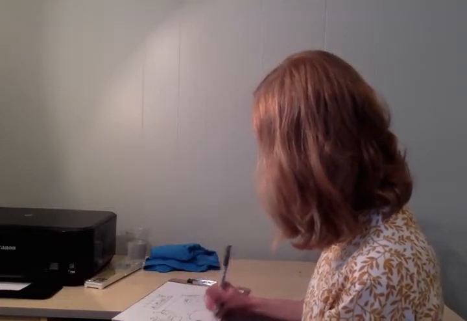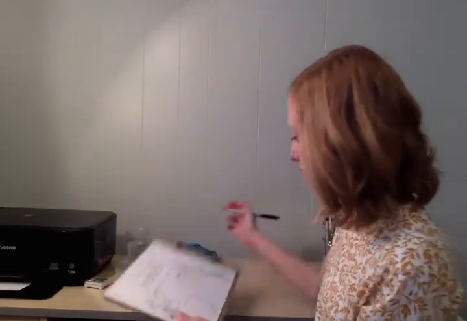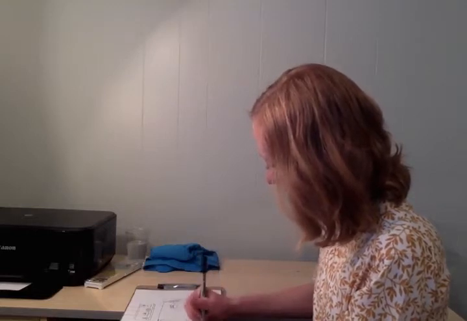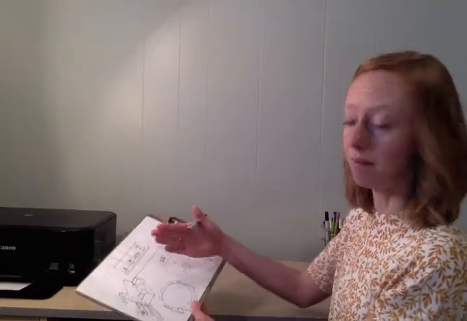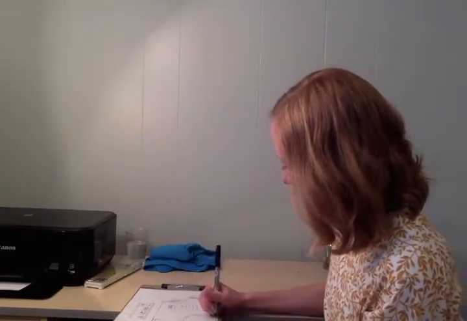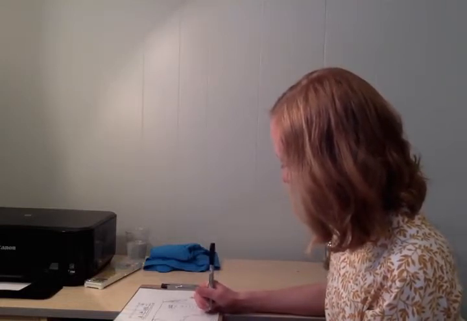And I'm less concerned today on our drawing with having this be in correct perspective, and I'm more concerned with you just putting your ideas down on paper. So that's why I'm not spending too much time figuring out all the angles and making sure everything's exactly right, because I don't want you to get too caught up in that today.